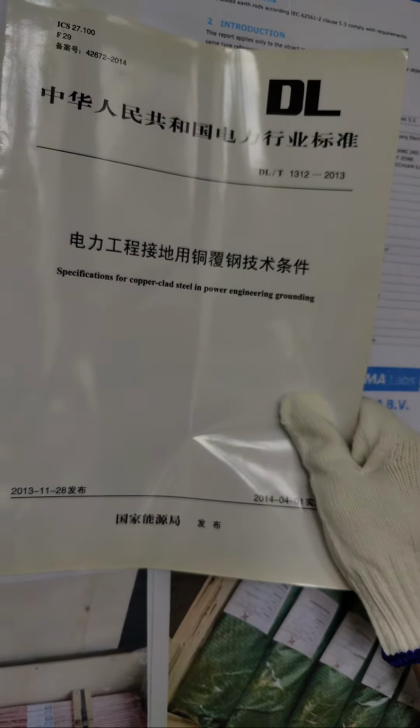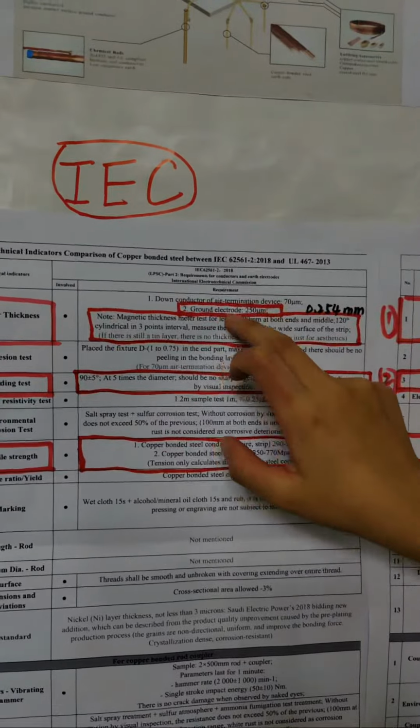First, the IEC regulates the copper thickness. For the ground electrode, the thickness of the pure copper layer should be thicker than 250 micrometers, the most commonly used being 0.254 millimeters.